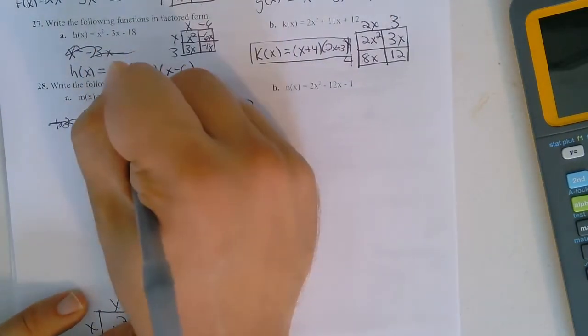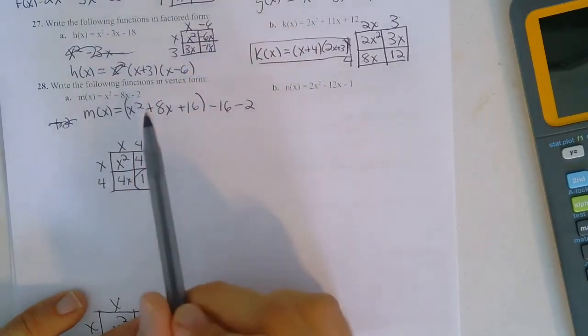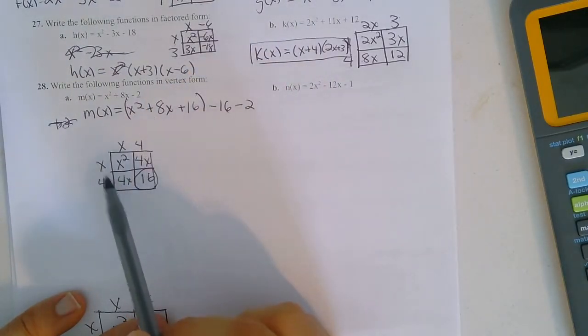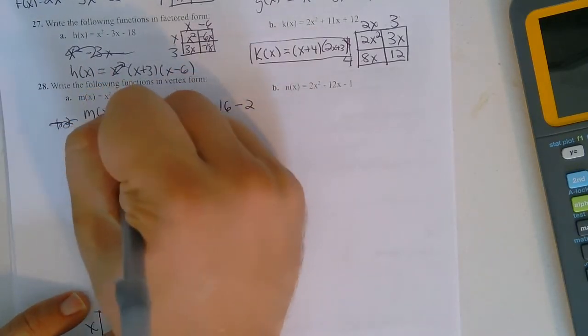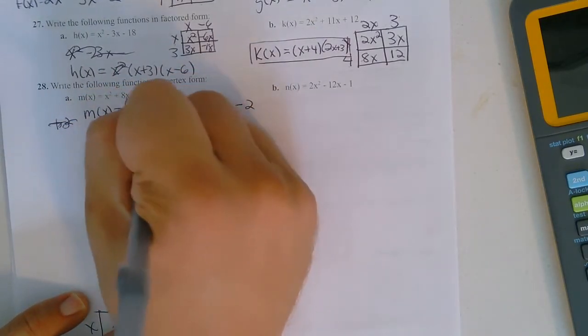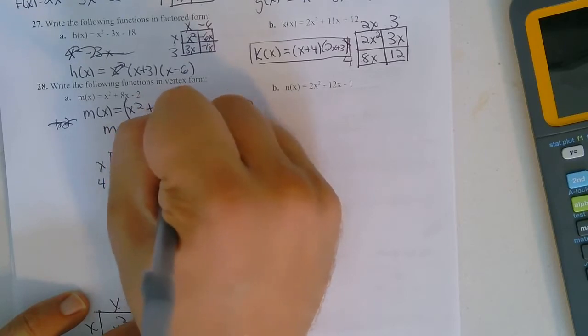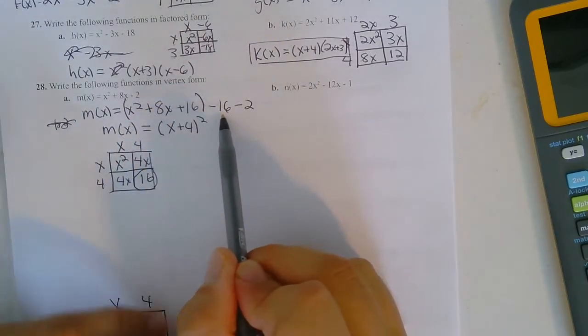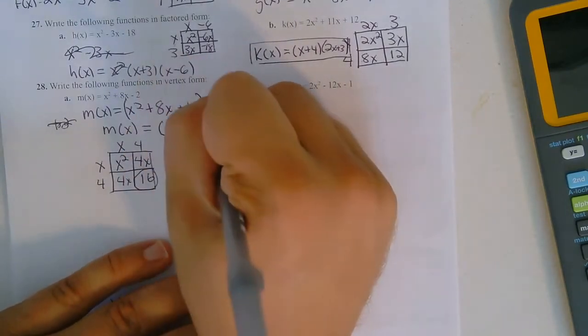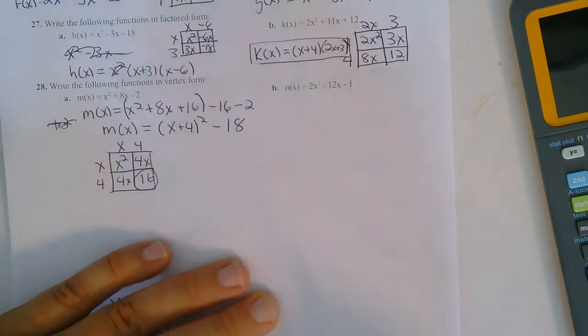Now what I'm going to do is take this part, and this is a perfect square that factors into x plus 4 squared. So I'm going to write m of x equals, in parentheses, x plus 4 squared. And then here, negative 16 minus 2 is negative 18.